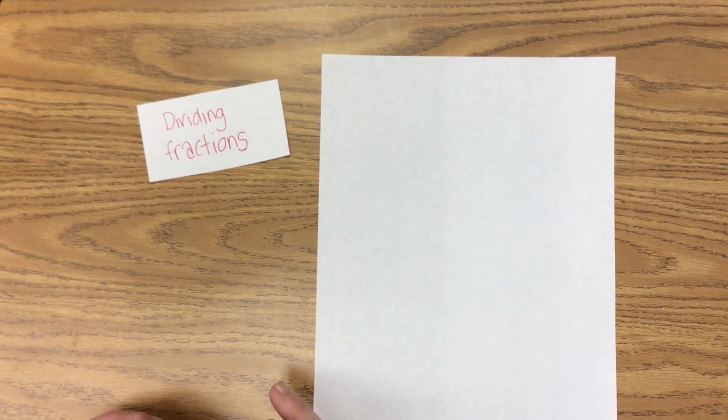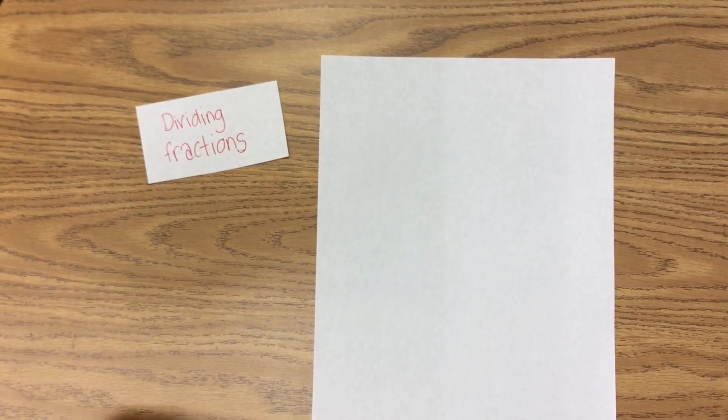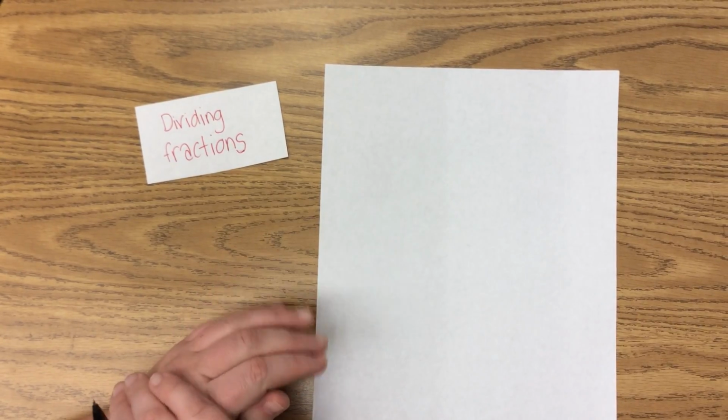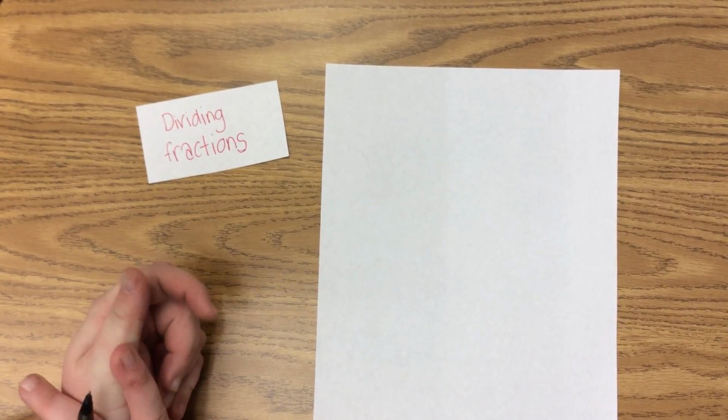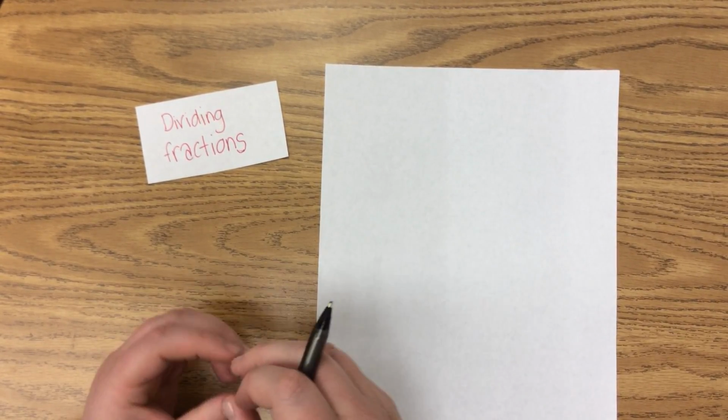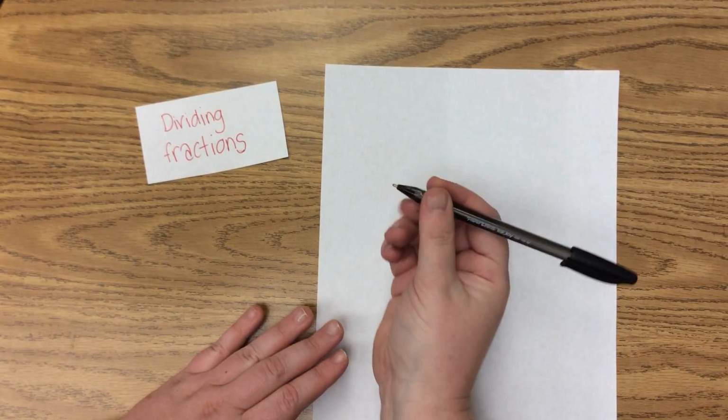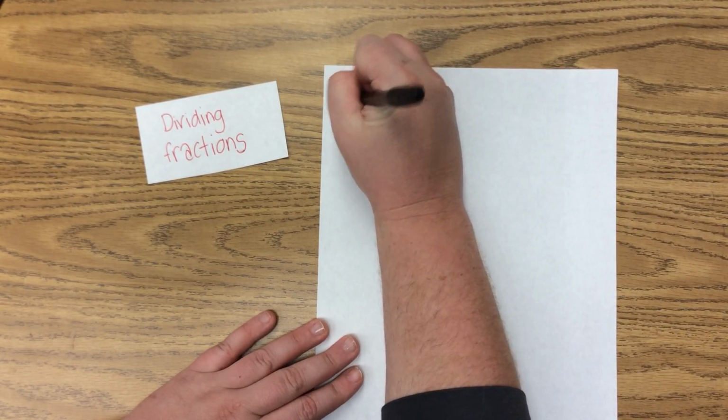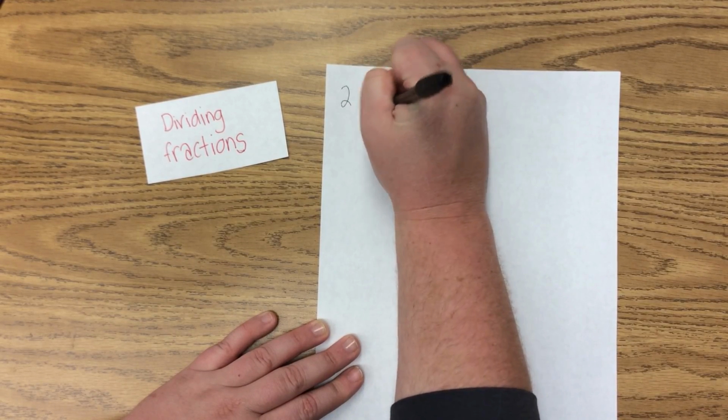So the last part about fractions that we're going to look at is dividing fractions. So let's set up a problem. Dividing fractions often we're going to get with word problems, but let's look at the basic structure first. So if you have a problem that is 2 divided by 1/2.